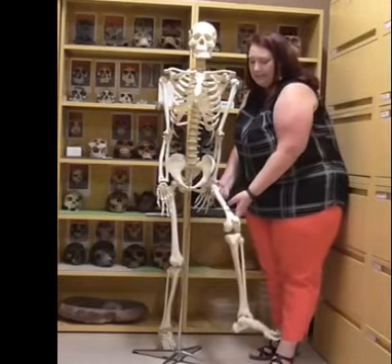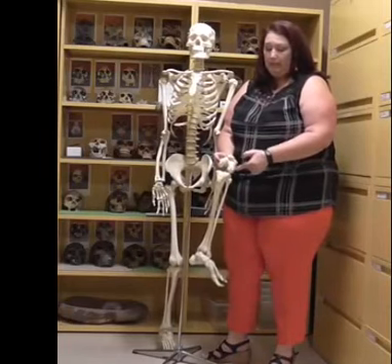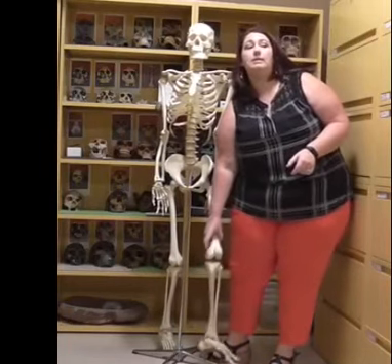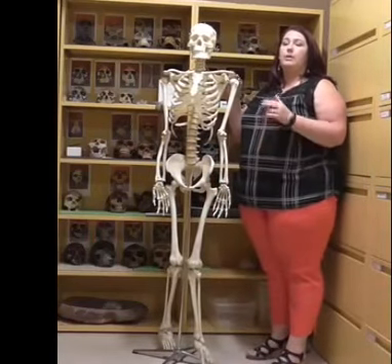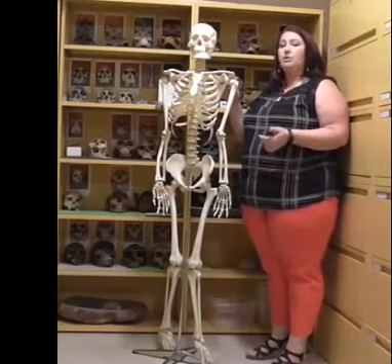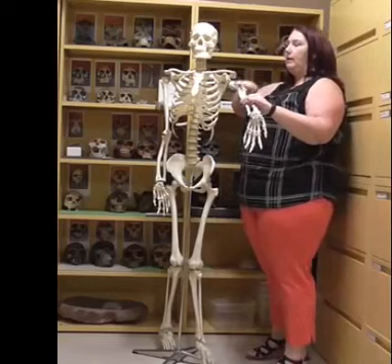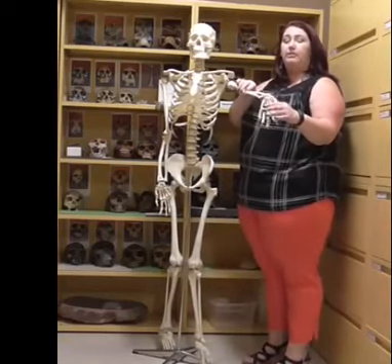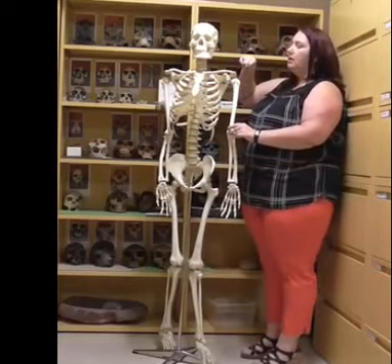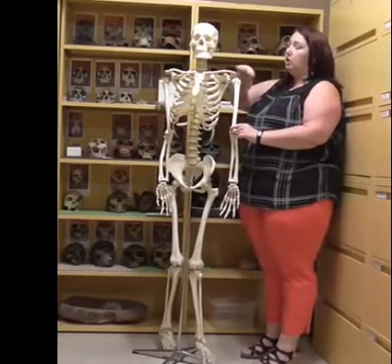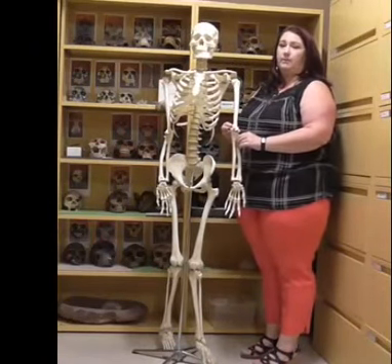Another thing we can look at is the knee. In the knee, we have two joint surfaces. We have the medial one and the lateral one, so that's a way that we can differentiate those. Last set of terms is proximal and distal. Now these terms are only used on the limbs, so the arms and the legs. Proximal meaning close to the body, distal meaning further away from the body. So on our humerus here, our upper arm bone, this is the proximal end because it's close to the trunk, whereas this is the distal end because it's further away from the trunk.